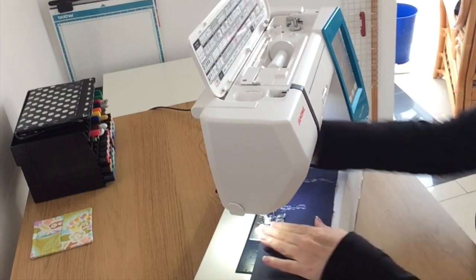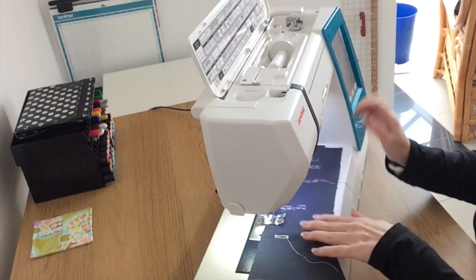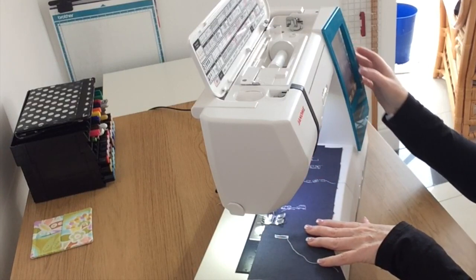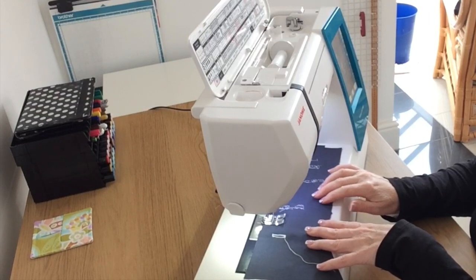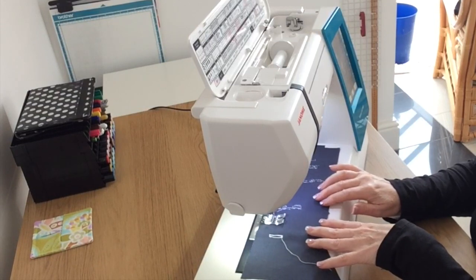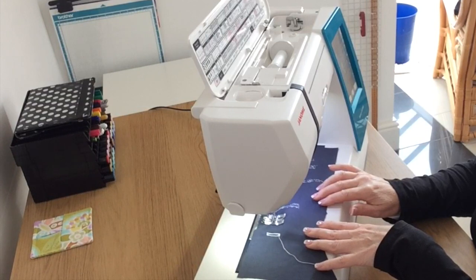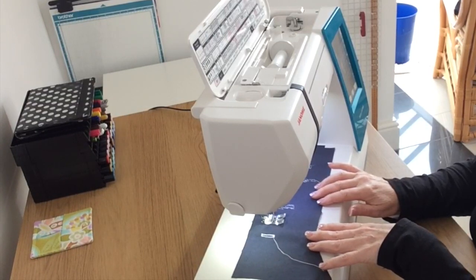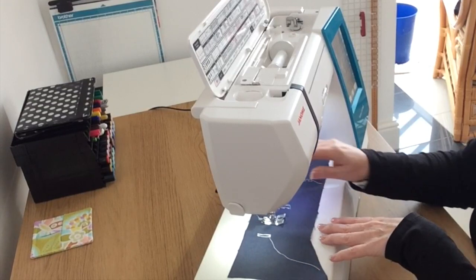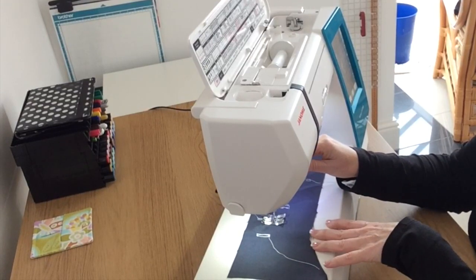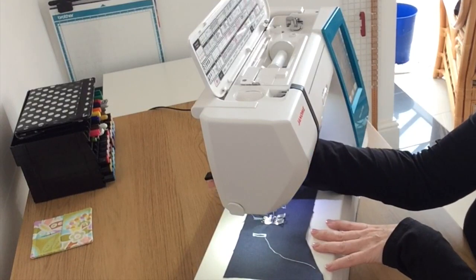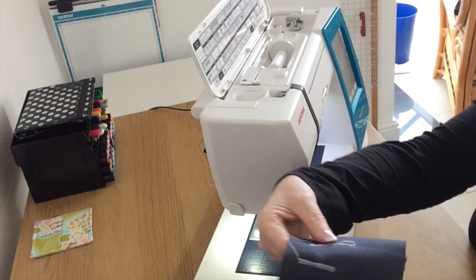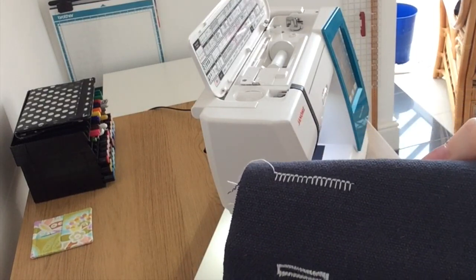I can do applique stitches with this machine. I'll just choose a basic one. So there's a basic applique stitch.